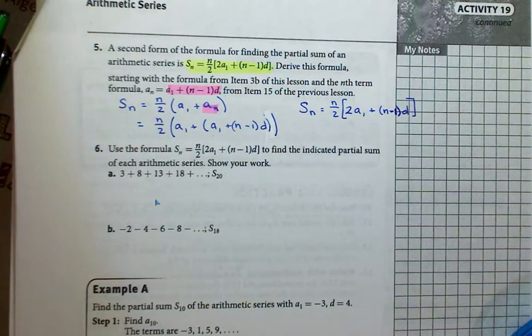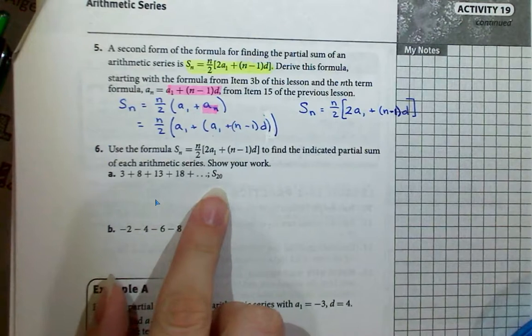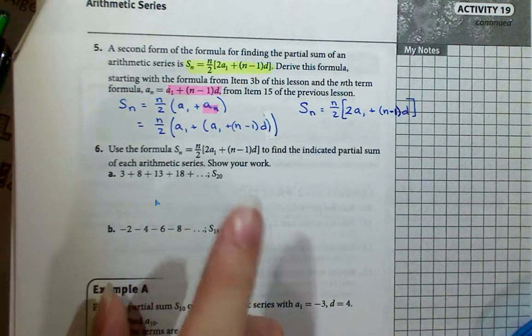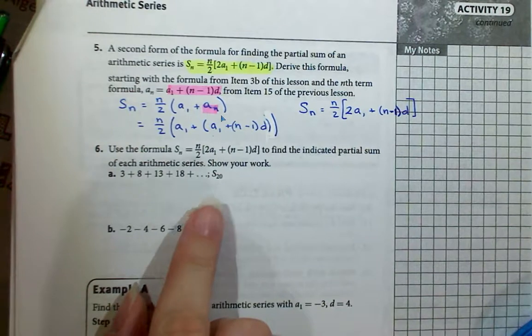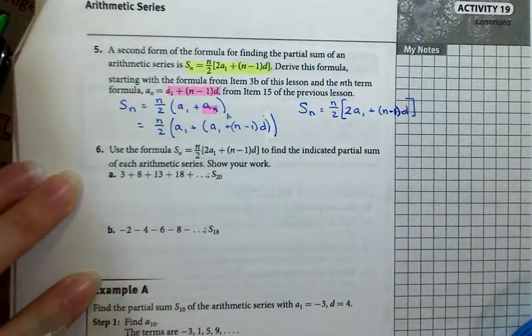Number 6 says use the formula that we just found to find this partial sum. This is where we don't actually know the 20th term, so we'd have to find the 20th term. There are two ways you could do this. You could use this formula here, or you could find the formula for the sequence and then find the 20th term and then fill it in. So let's go through the steps. Let's start with this formula since this is the one they told us to use.